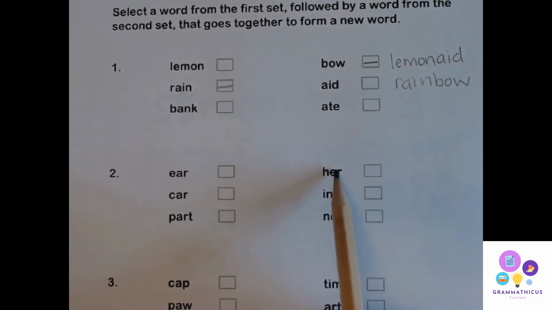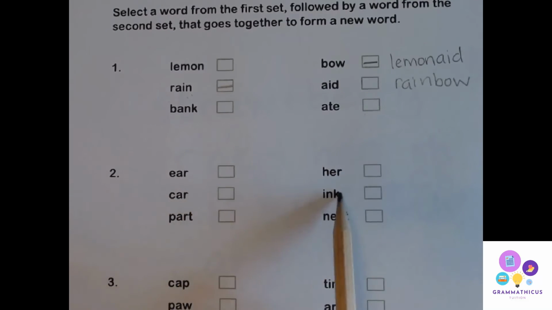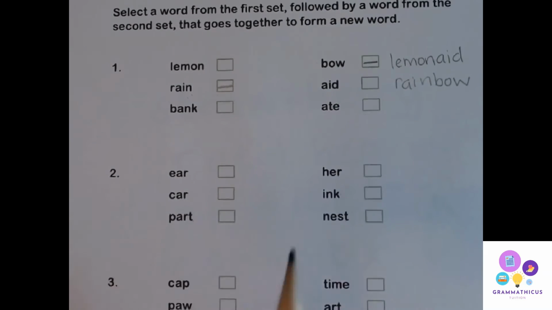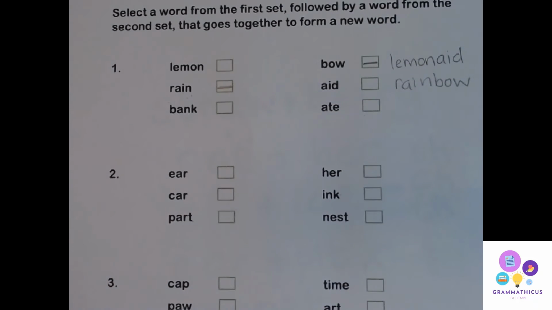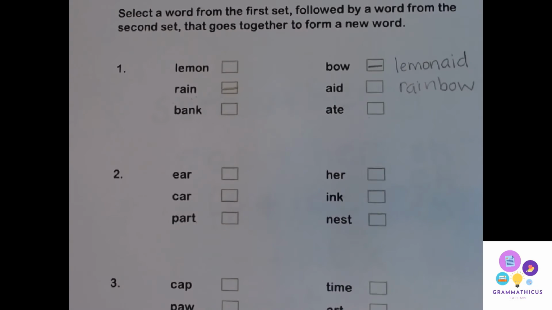Well, I've got ear her, ear ink, ear nest. I've got car her, car ink, car nest. And I can see here I've got a word that ends in a T. Now, if you remember those examples we looked at, we said if we've got a T and an H, we've got to make sure that we think about rolling these words together in a different way, thinking where we're going to make the break in the words. Well, I can try part her, path her. Well, none of those sound correct. Part ink, part nest. Well, at the moment, none of those sound right at all. So I think I've got to just think about where I could split these words in different ways.